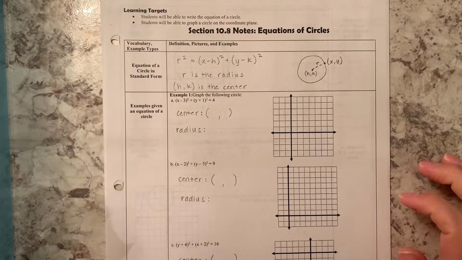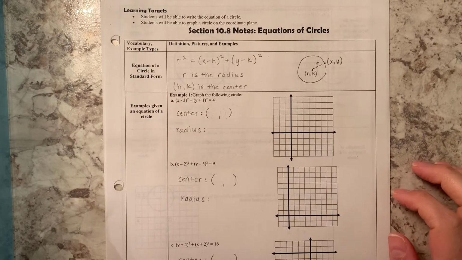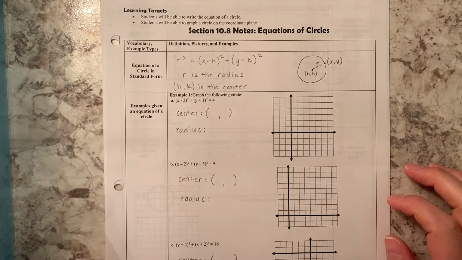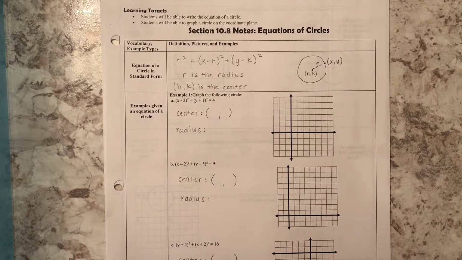Hello geometry. This is going to be a video on 10.8. It happens to be equations of circles. It's only going to take us one day to get through because as a math department we decided to cut out a pretty big portion of it that makes the section much easier than anticipated. So hopefully you guys will find this a comfortable lesson.